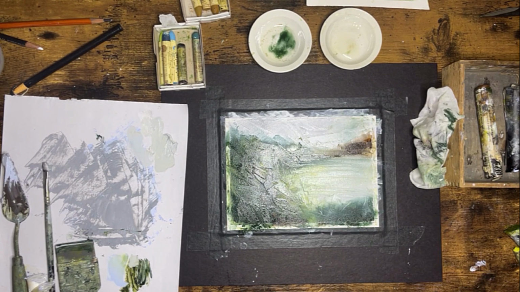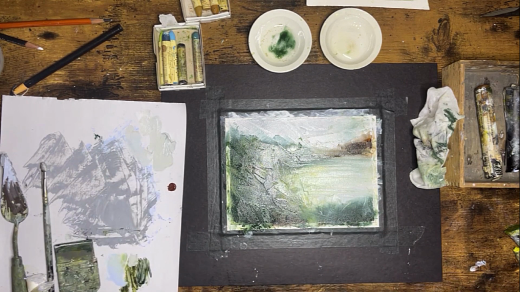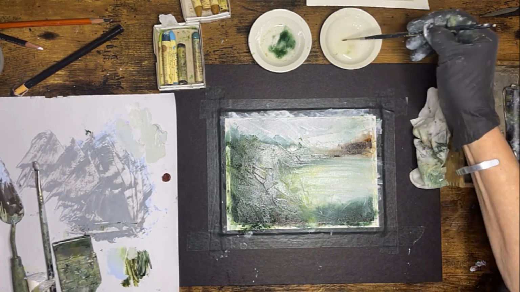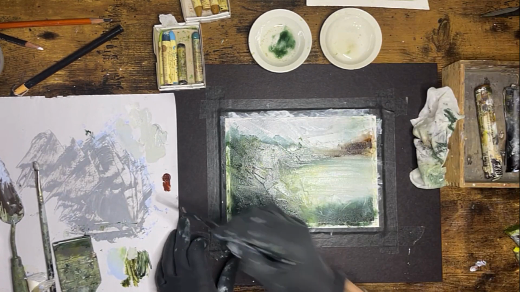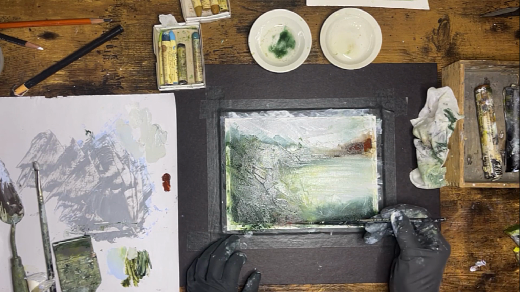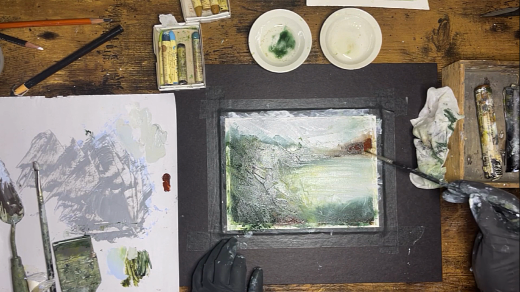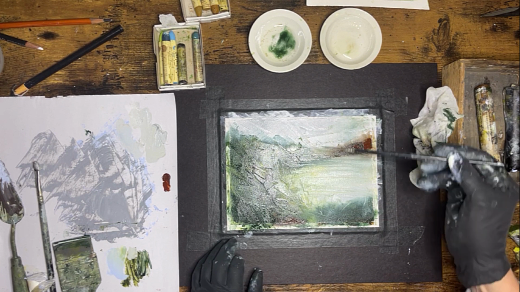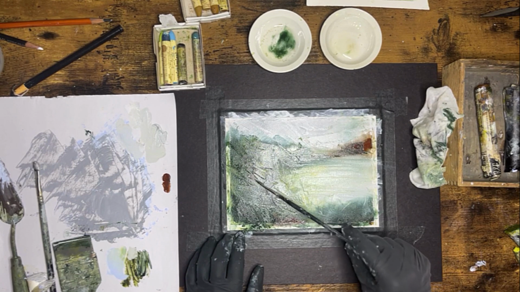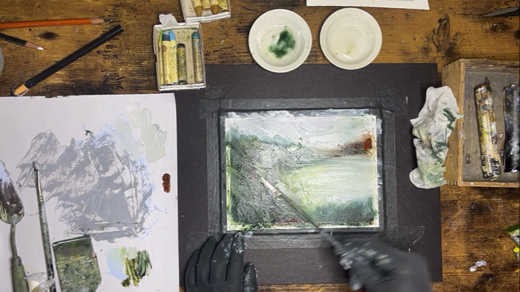I'm going to take a little bit of burnt sienna, put it on my palette here, and I have a very small brush that I'm going to dip in the oil and just add some in some places, for some interest.